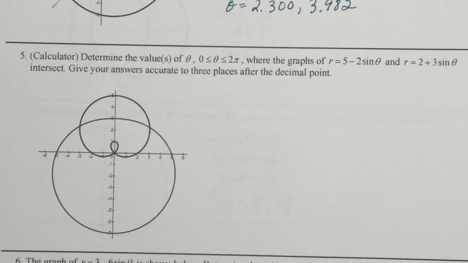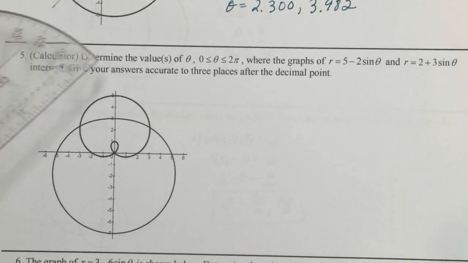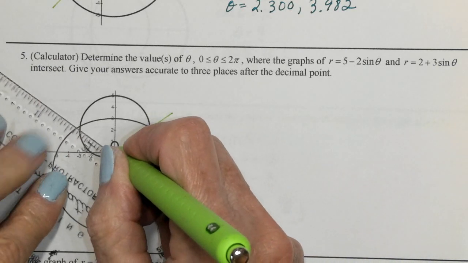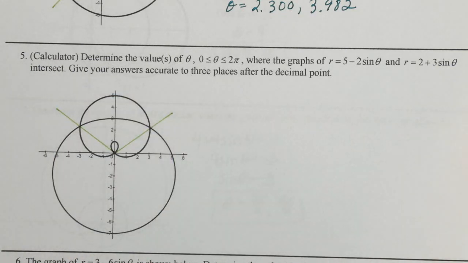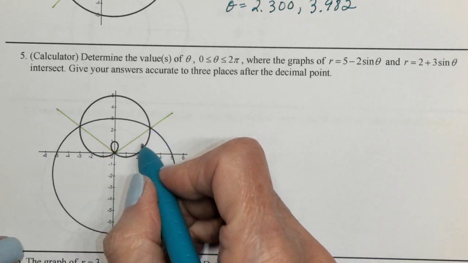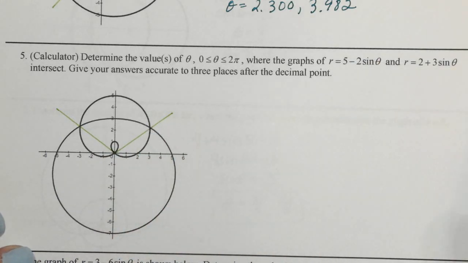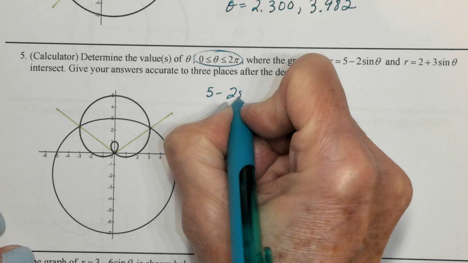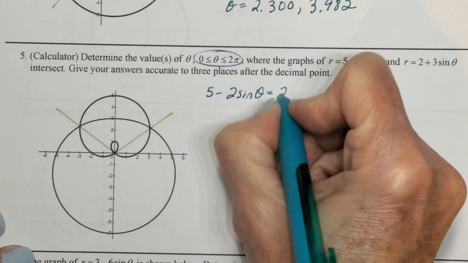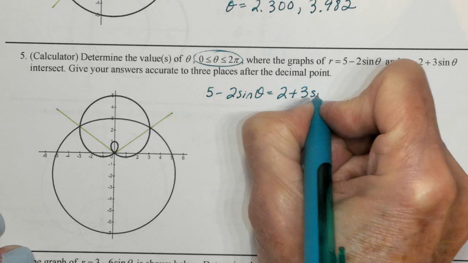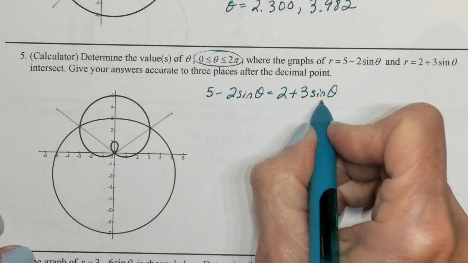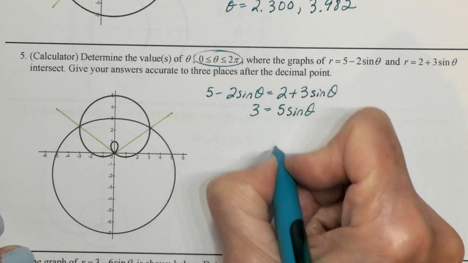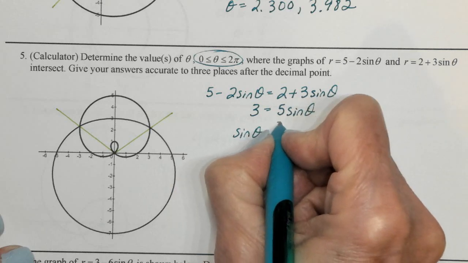There's another one like that. Finding the 2 theta values where they intersect. So I can see them. One's right here, one's right there. Need to find those. I'm going to find the first one, and then I'll use symmetry to get the next. All right. Still in 0 to 2 pi. 5 minus 2 sine theta is equal to 2 plus 3 sine theta. I'm going to add 2 sine theta to both sides, subtract 2 from both sides, and we get that sine of theta is 3/5.